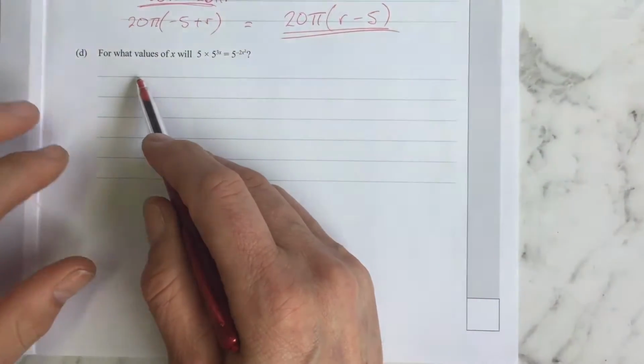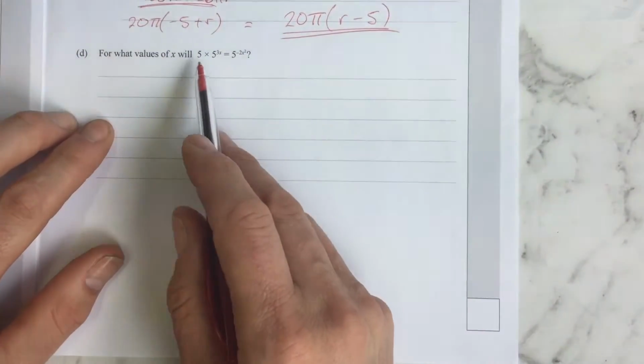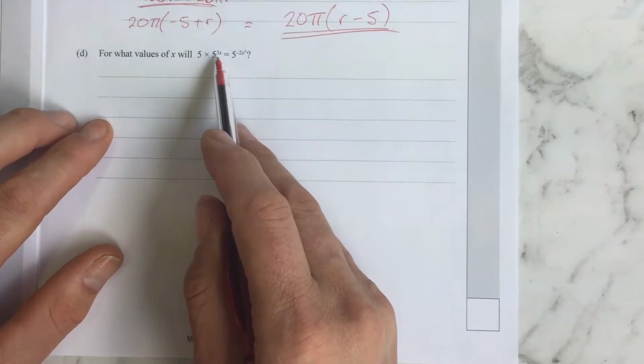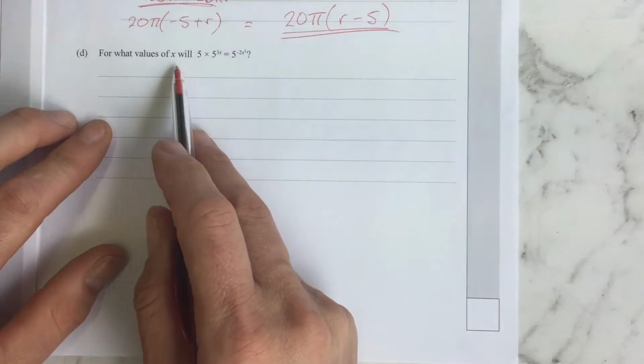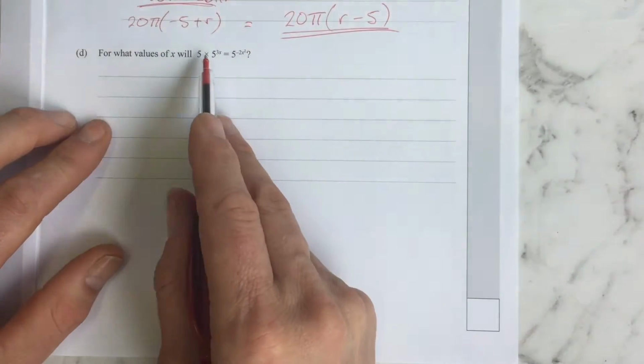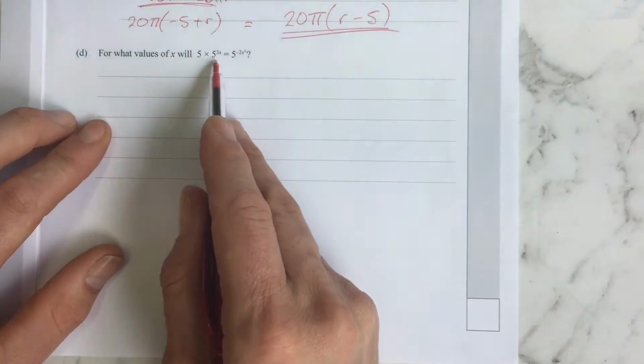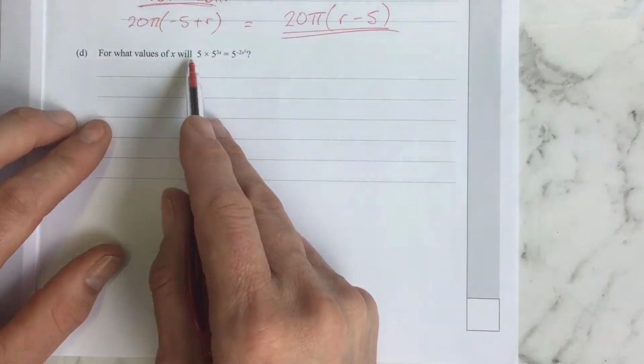And here we are with the last question. Okay, 5 times 5 to the power of 3x equals 5 to the power of minus 2x squared. What values of x will make that true? Well, here we're going to need to combine the powers on this side.